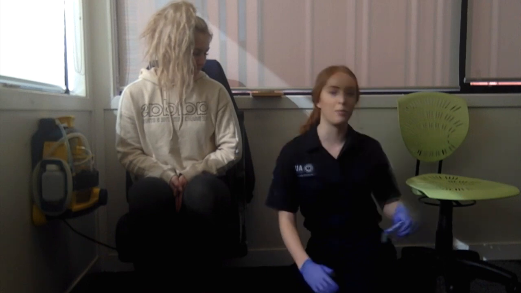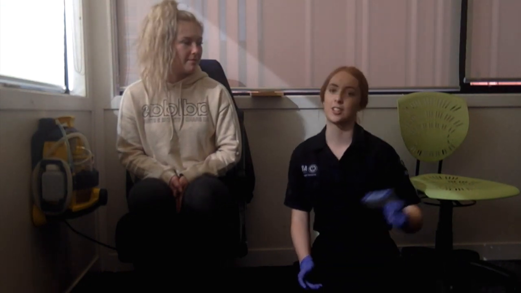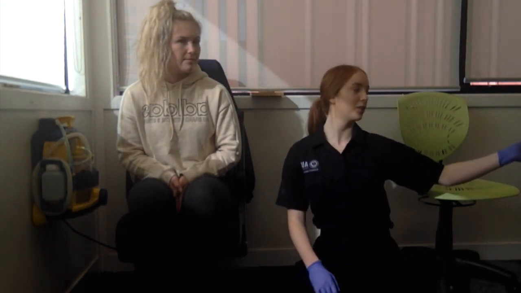How much do you weigh, Georgia? 60 kgs. Perfect. So she's less than 80 kgs. So we're going to give you 1 gram of paracetamol, which is 2 tablets, and 400 milligrams of ibuprofen. So I'm just going to get my offsider to drug check this. Cool. And then we're going to give that to you, Georgia, with some water.